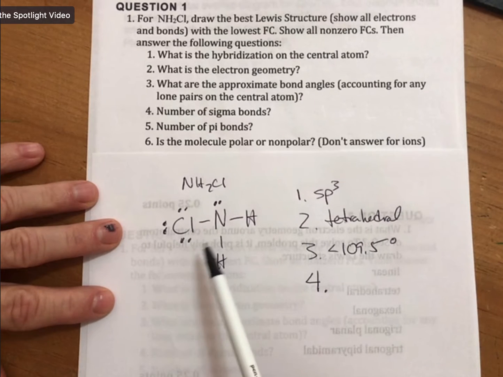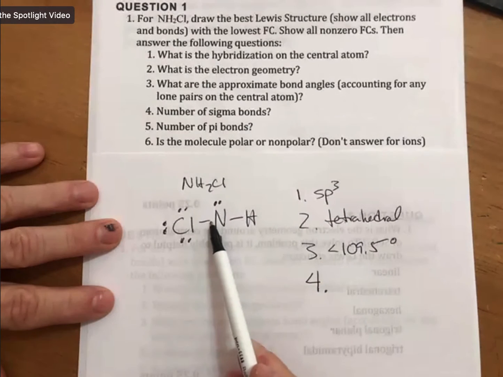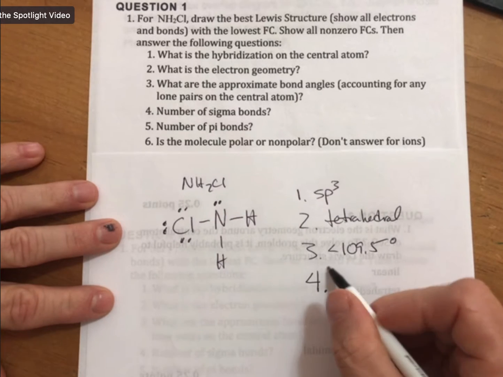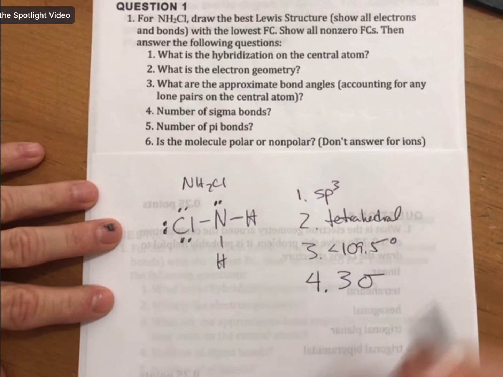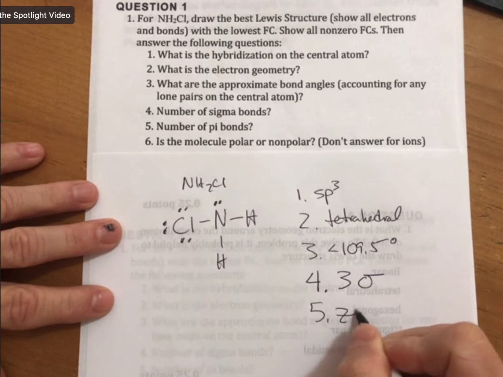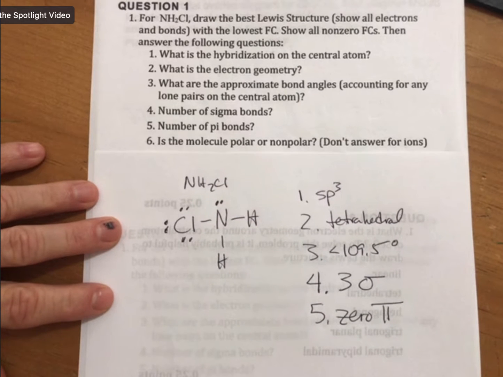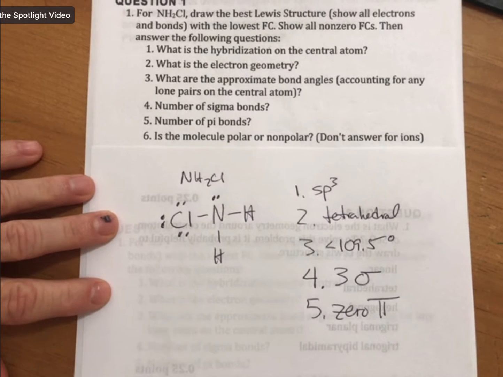And in this particular molecule, remember the first bond between any two atoms is a sigma bond. So sigma, sigma, sigma. There are 3 sigma bonds. There are 0 pi bonds because there are no double or triple bonds. The only time you'll ever have a pi bond is if there's at least one double or triple bond.